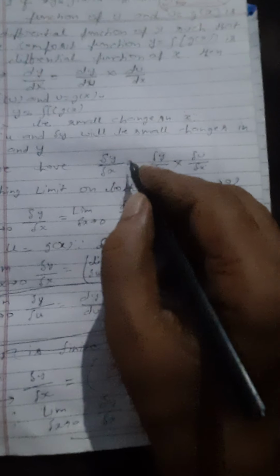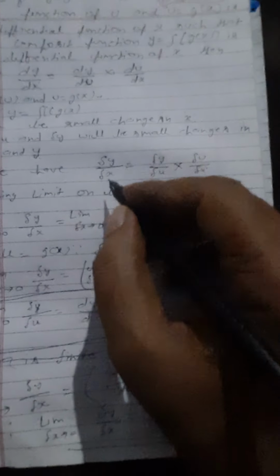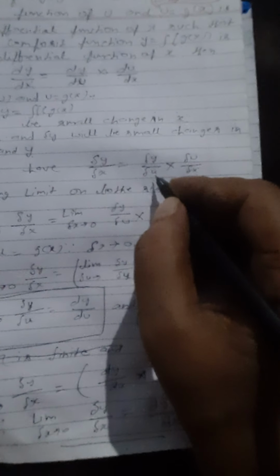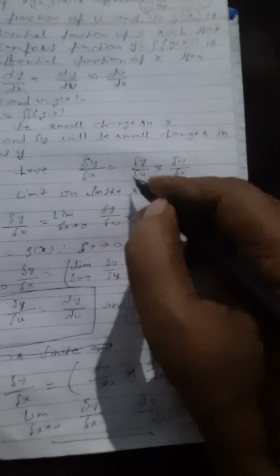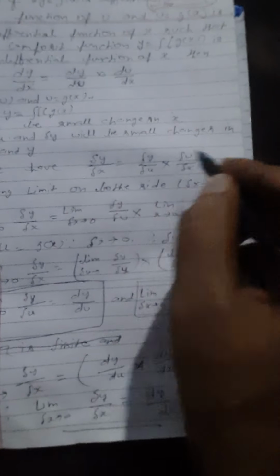So we can split it. We can write delta y upon delta x as delta y upon delta u into delta u upon delta x. The meaning is the same; this value will be equal to this. There is no problem.